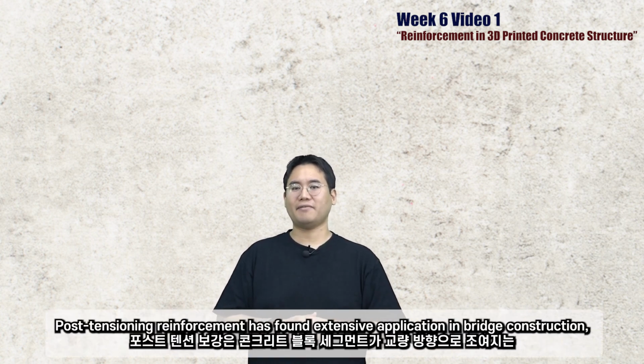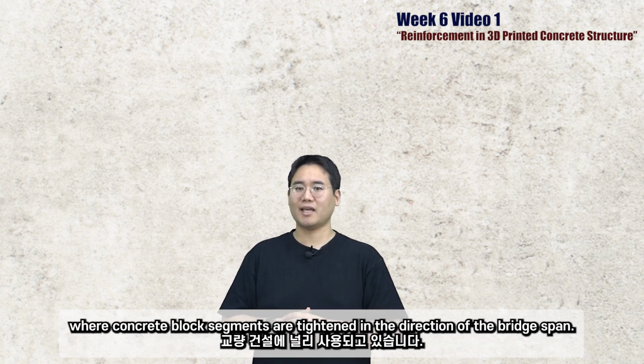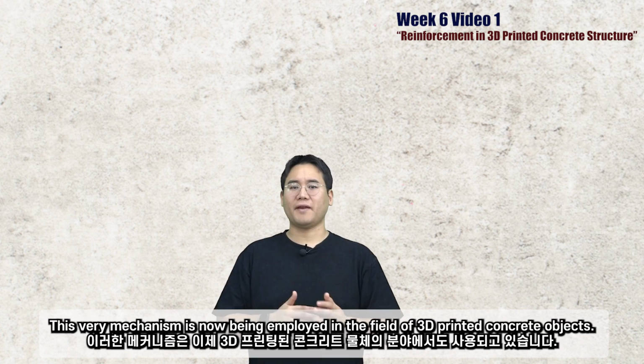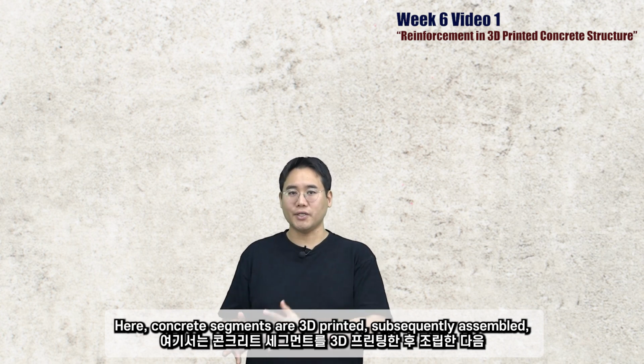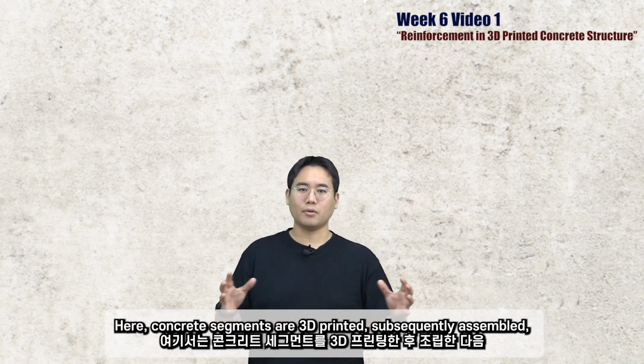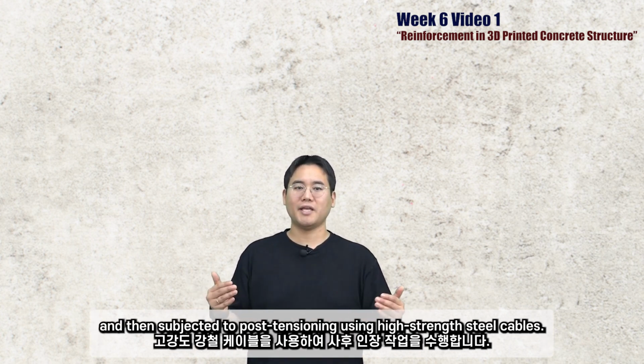Post-tensioning reinforcement has found extensive application in bridge construction, where concrete block segments are tightened in the direction of the bridge span. This very mechanism is now being employed in the field of 3D printed concrete objects. Here, concrete segments are 3D printed, subsequently assembled, then subjected to post-tension using high-strength steel cables.